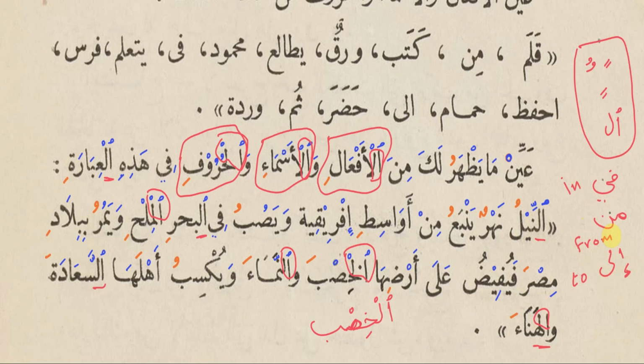So notice, we will go over these later, but just learn that by knowing these marks, you start to be able to recognize the parts of the text before you even know the full meaning of the words and what they are. So, if I look for min here or fi in this text, I will also have another clue to what more nouns I have.